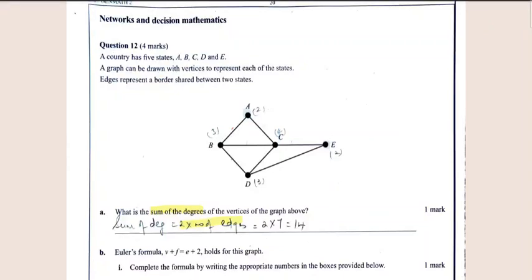Let's discuss some questions from the 2023 exam network section. Question 12 gives you 5 states and the edges between the vertices represents borders between the states. So what's the sum of the degrees? Now sum of the degrees is equal to 2 times the number of edges.